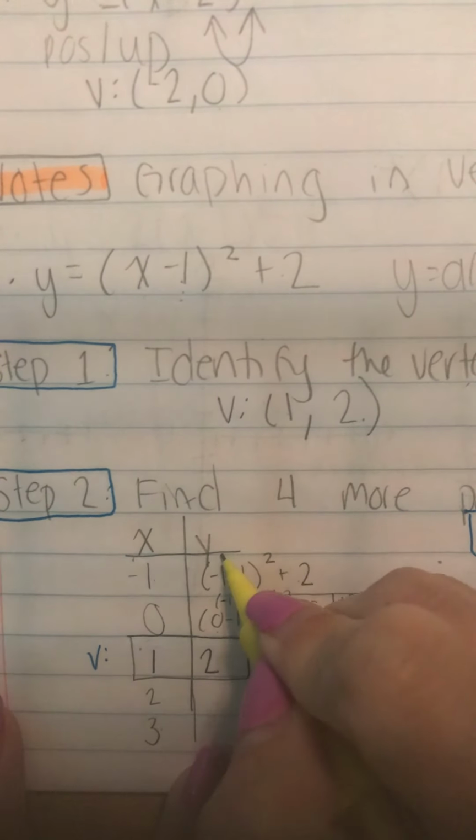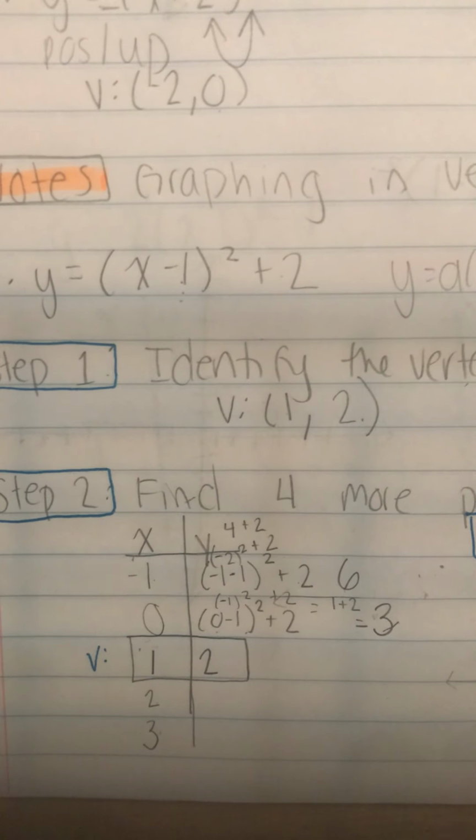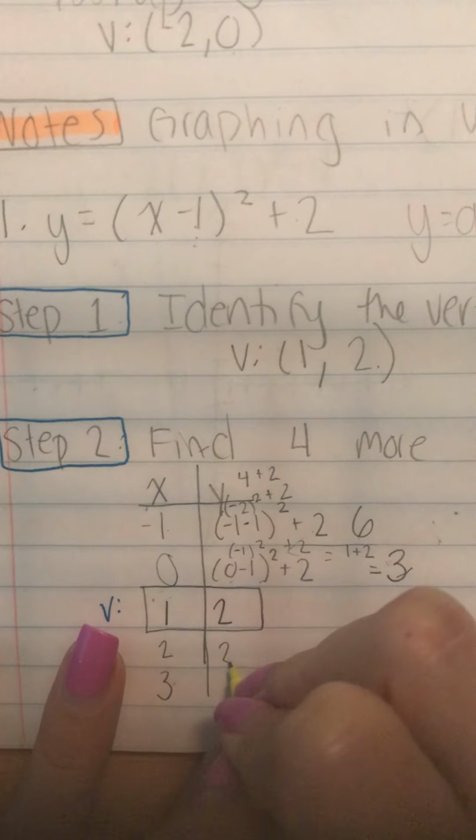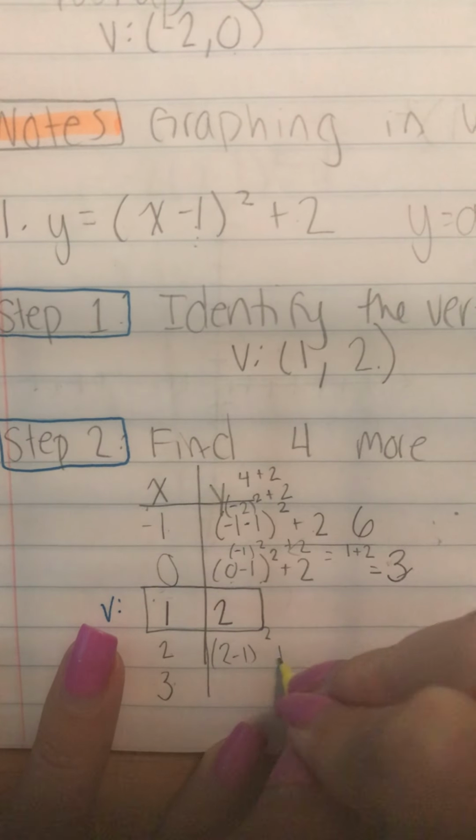Now let's plug in 2 and 3. I plug in 2, I get (2 - 1) squared + 2.